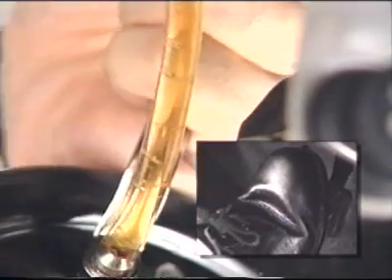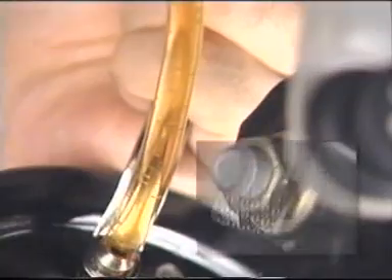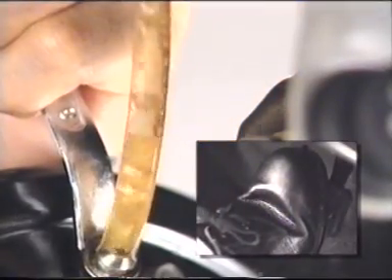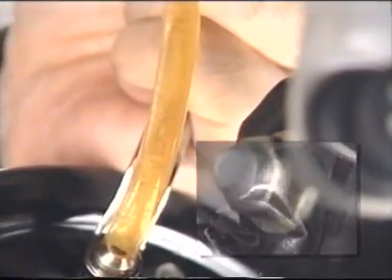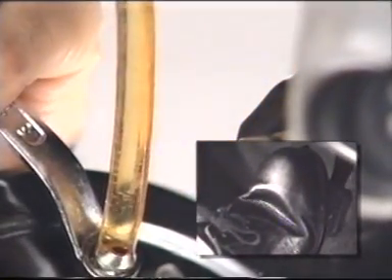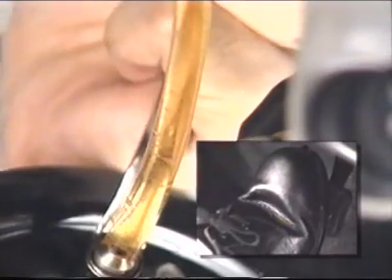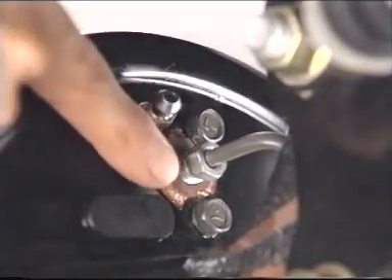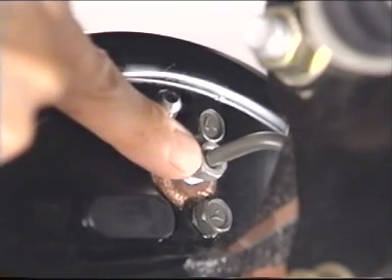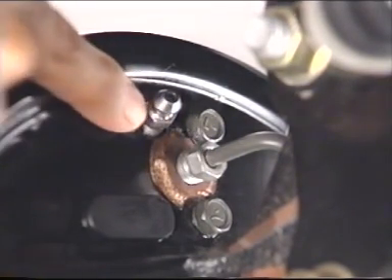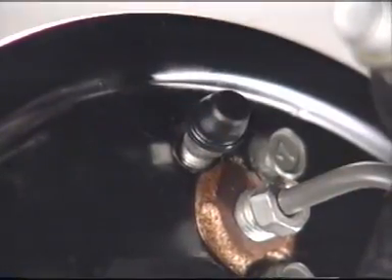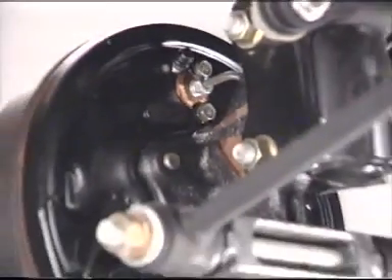Then close the bleeder plug. Repeat this procedure until there are no air bubbles in the fluid. Do this for each wheel. Then check for brake fluid leaks. Install the bleeder caps and the operation is completed.